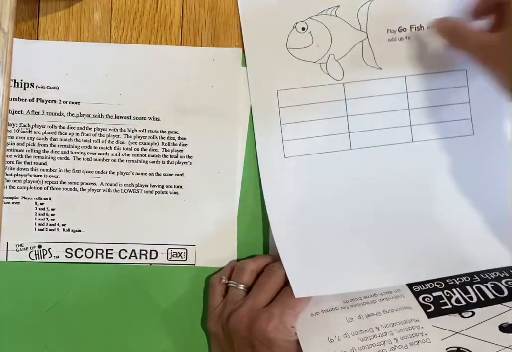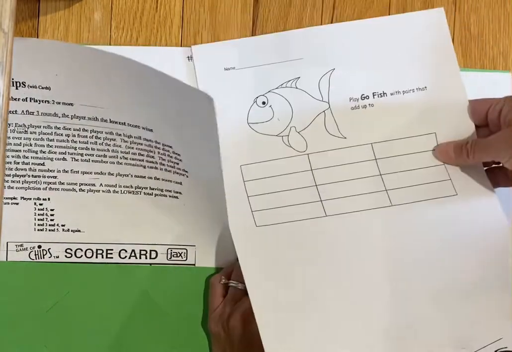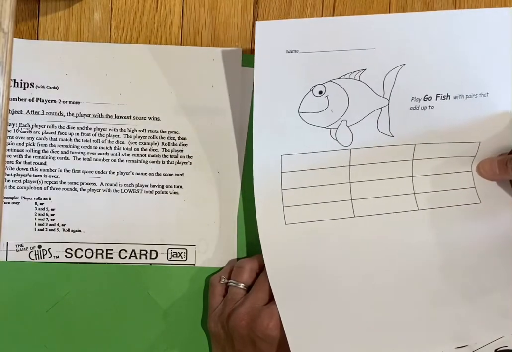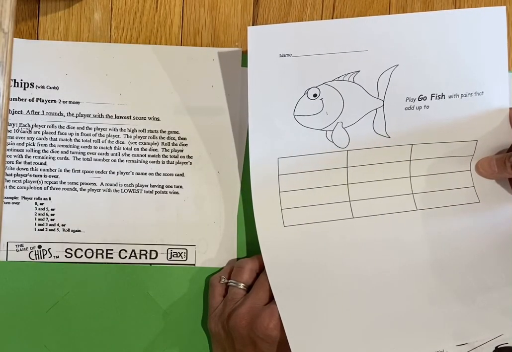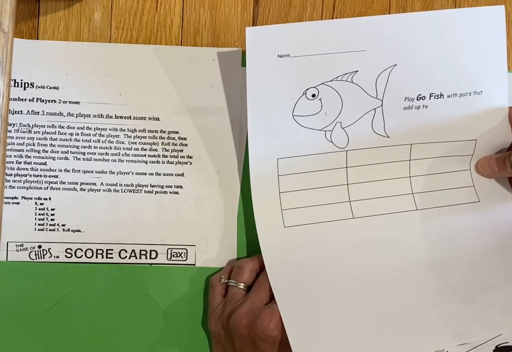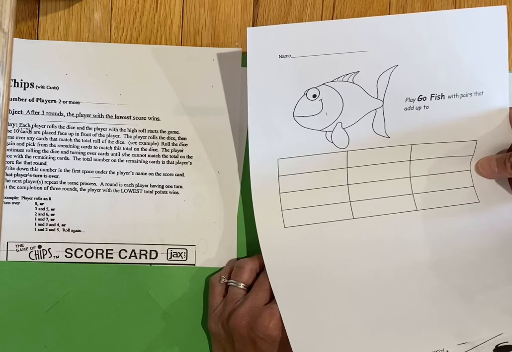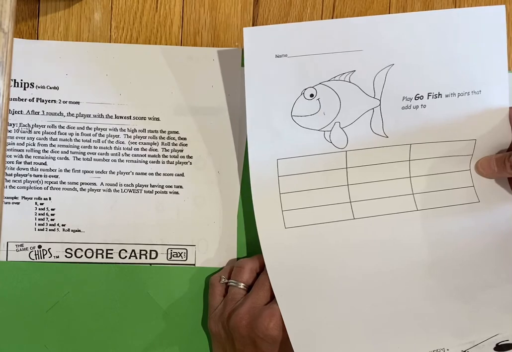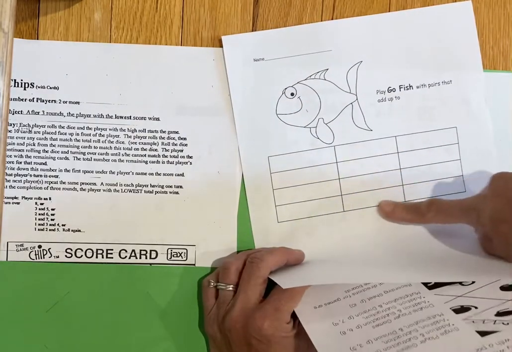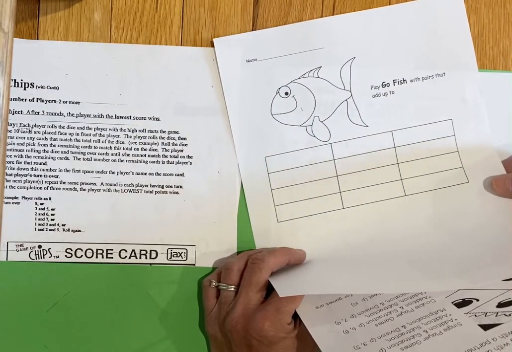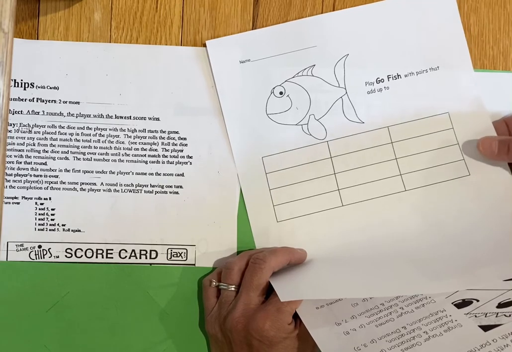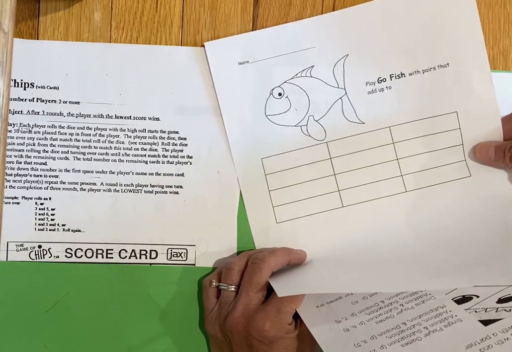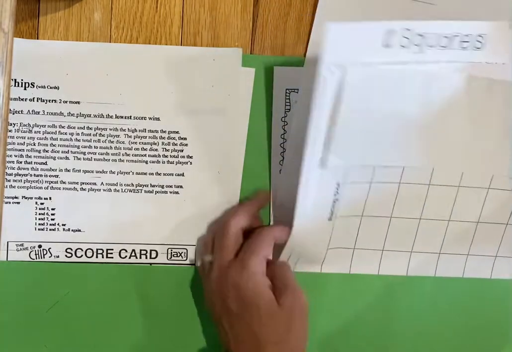On the back of this one is Go Fish, where you can say Go Fish where they have to add up to 10. So if you get a 4, you ask for a 6. If you get a 5, you ask for a 5. If you have a 3, you ask for a 7. And then you write down the pairs that you got. So instead of asking for a matching number, you're asking for something that adds up. And you can play Go Fish 10, Go Fish 12, Go Fish 11.